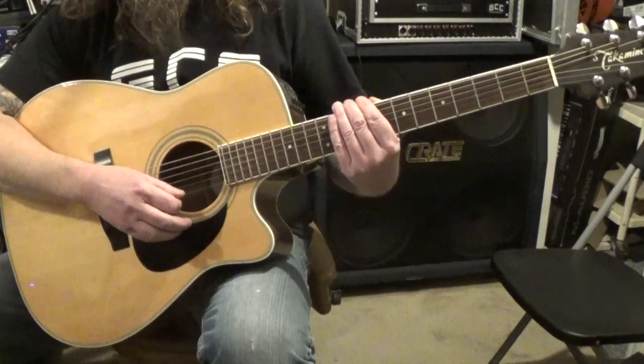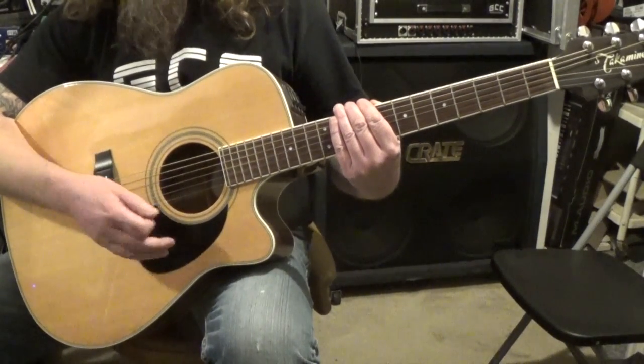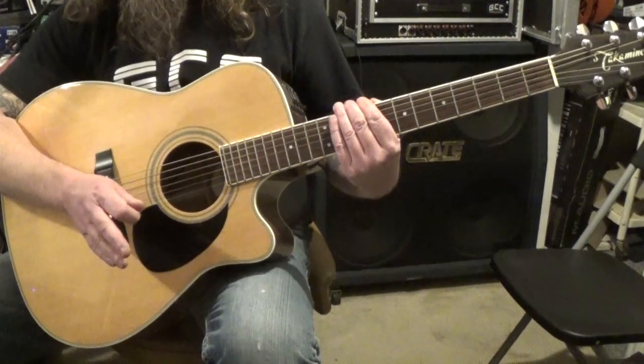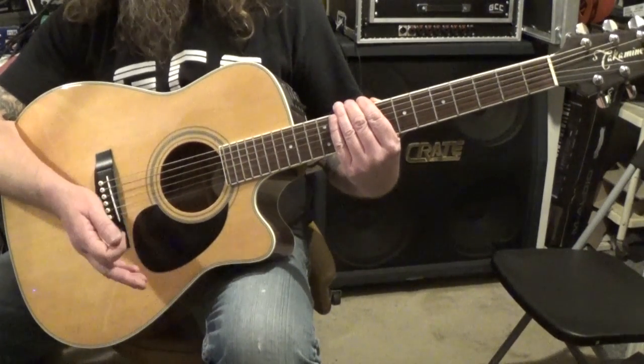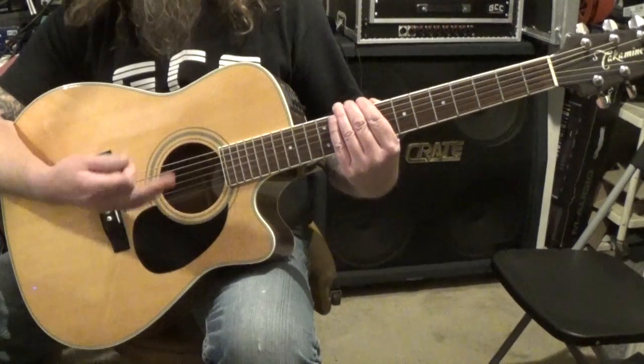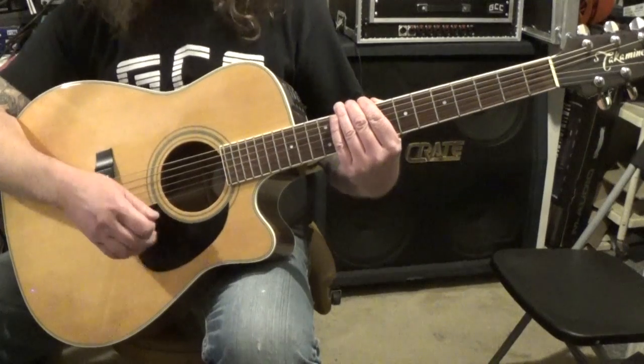Okay, next we're going to look at Sweet Home Alabama by Lynyrd Skynyrd. This uses the same 3 chords, although there is one part of the song, a couple of times, where they throw in F, but if you're a beginner, you can still get your way through the song by simply playing these 3 chords.